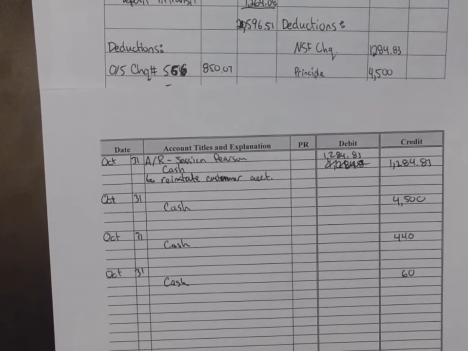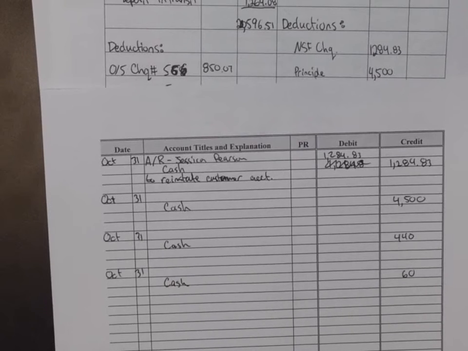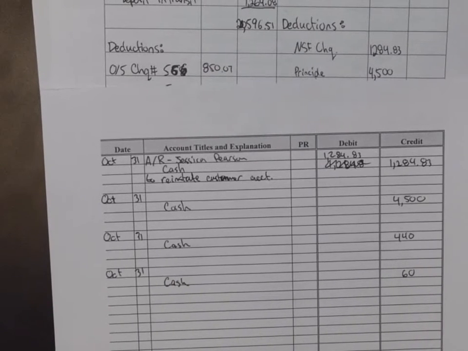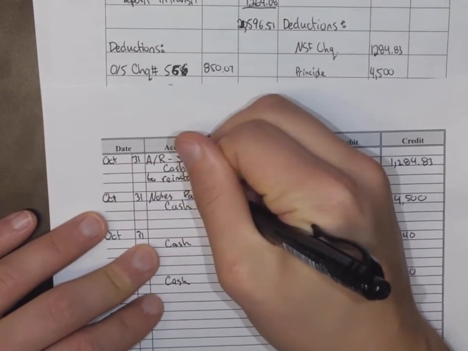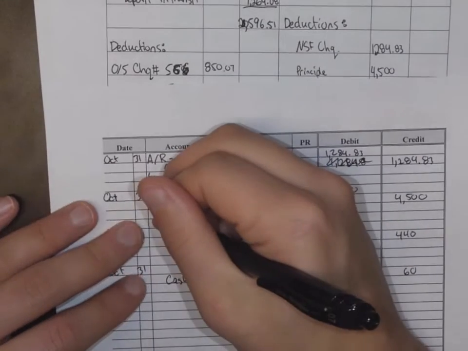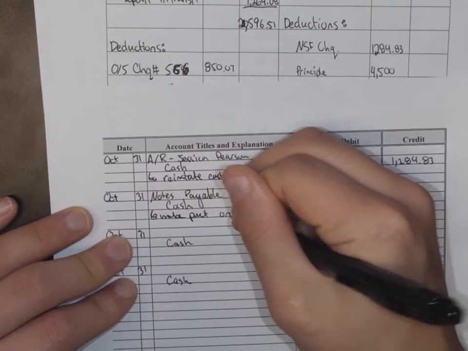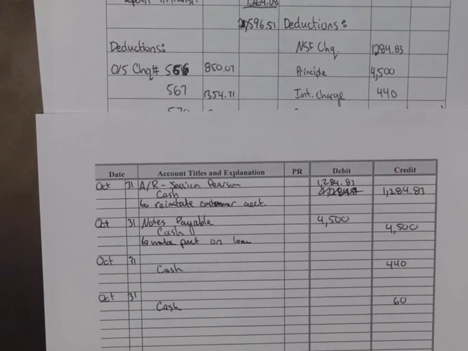Now, we have principal. It's a bank loan. What account can we use when we pay down our bank loans? Bank loan's a liability account, so debiting would bring the balance down. That makes sense, right? Because we're paying it back. I'm okay if you want to use bank loan payable or notes payable. If you see this, right? To make payment on loan.